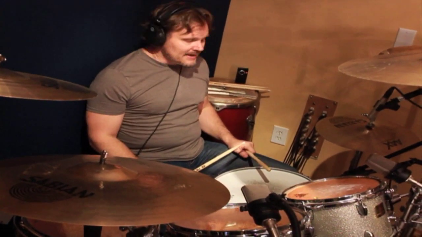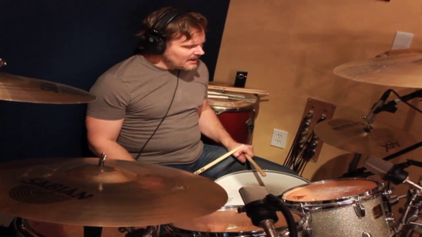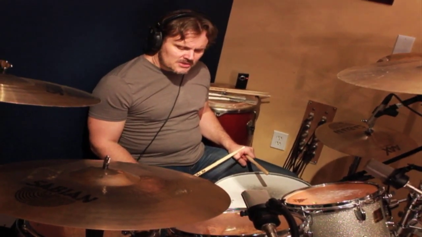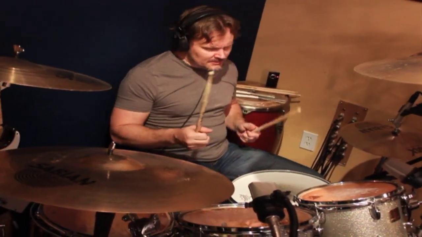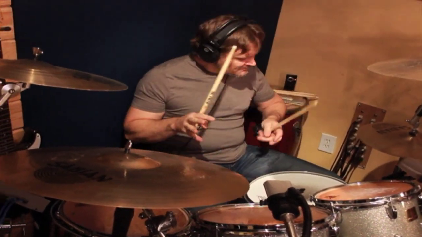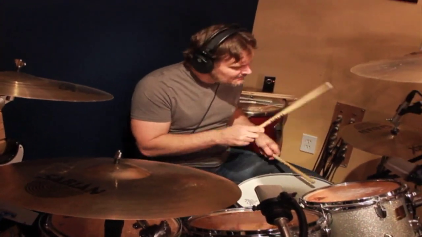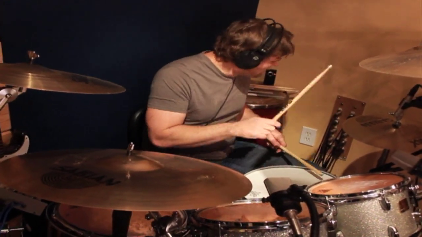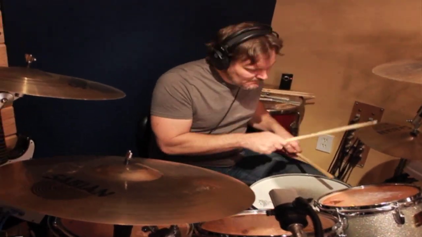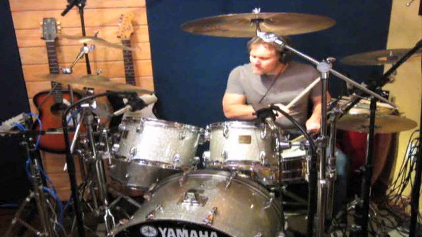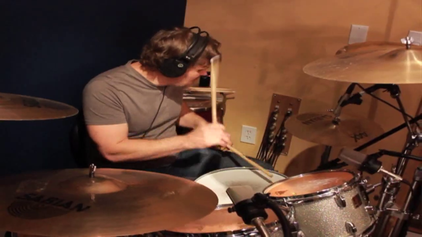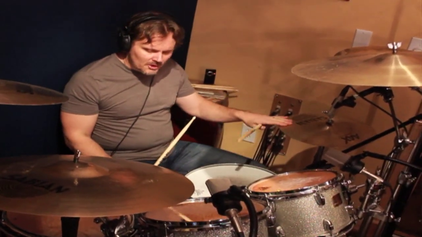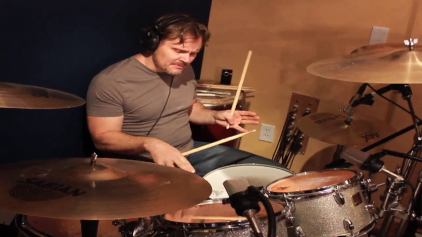Okay, so that is so much fun to play. I'll tell you, you kind of need to just work up to throwing fills in and then throwing some open hat in. So experiment with the open hat, different kick drum patterns.